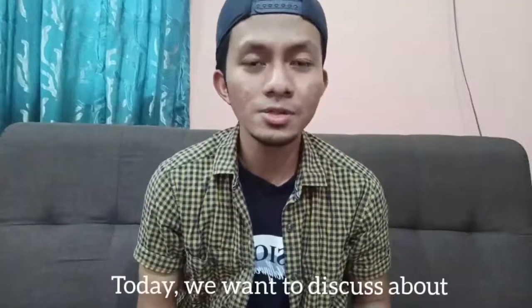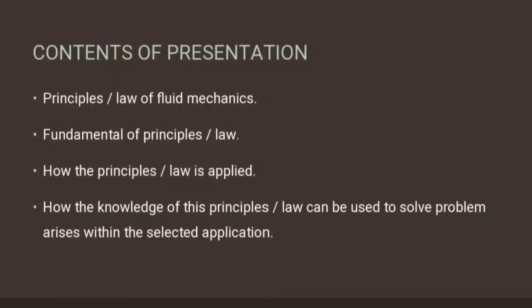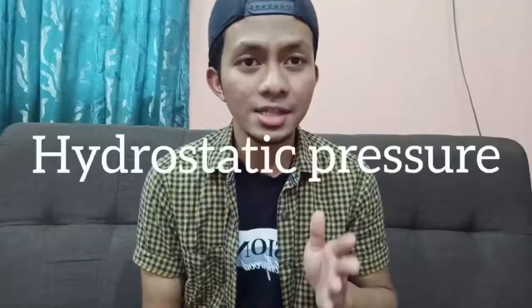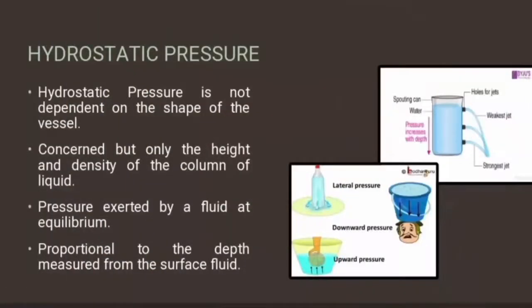Today, we want to discuss the type of law in fluid mechanics that we choose, which is hydrostatic pressure. Firstly, as we know, hydrostatic pressure is not dependent on the shape of the vessel concerned but only the height and density of the column of liquid, and is the pressure exerted by a fluid at equilibrium at any point due to the force of gravity.